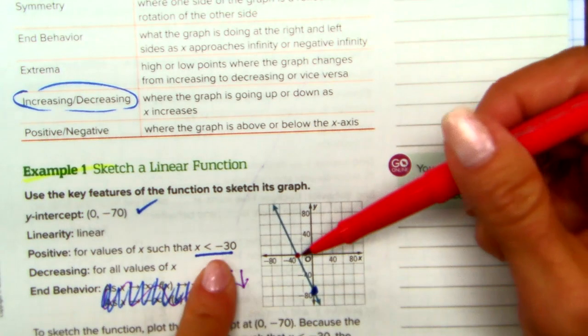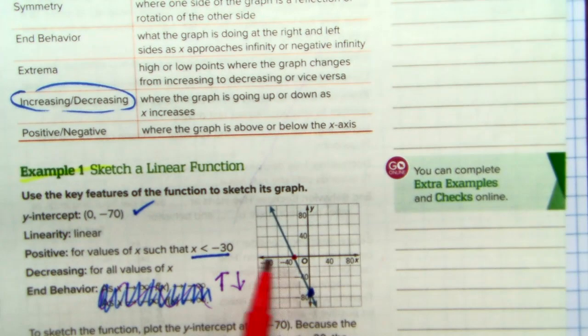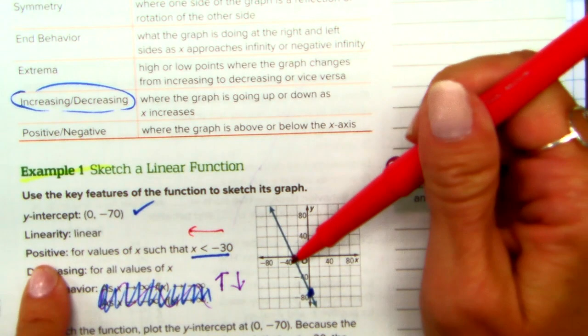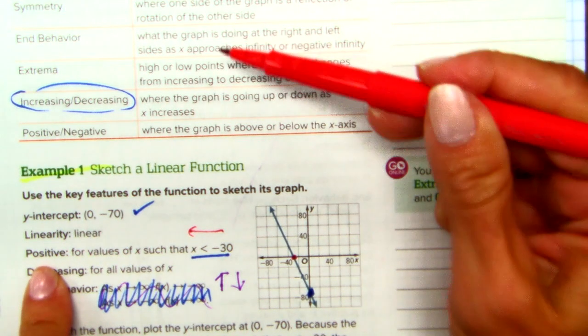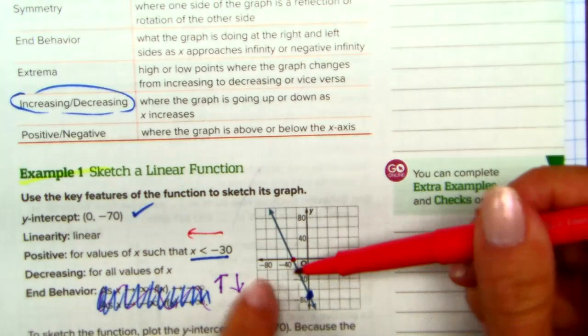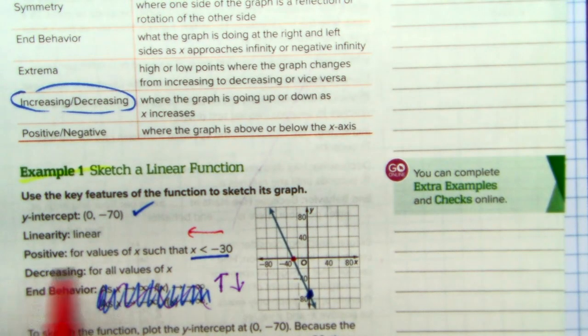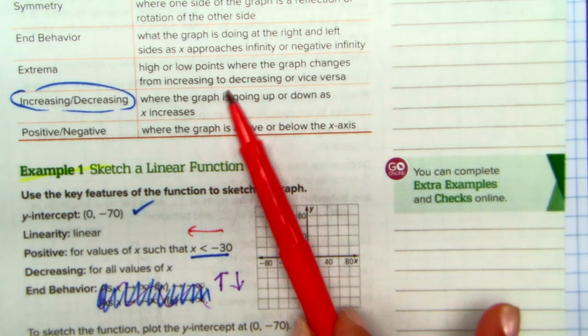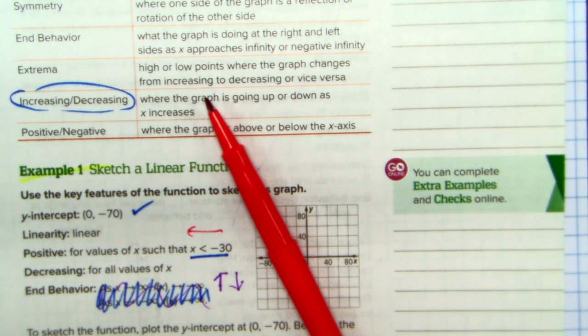Look how all the numbers less than negative 30, so that's to the left, are all positive. That means they're above the x-axis. So those are positive, these are negative. Okay, so that was given to us. Decreasing. Where is the graph just going down? The whole thing, right? In a line, the whole thing is either going up or going down.